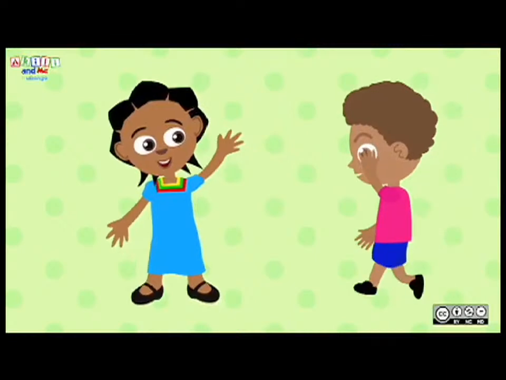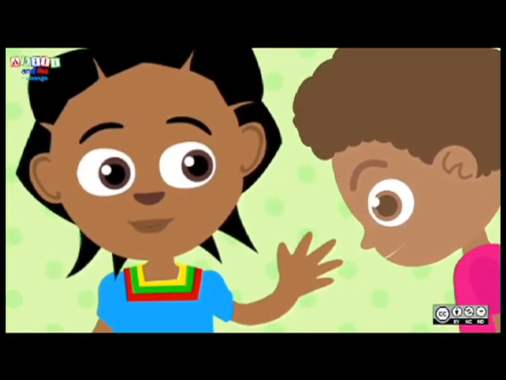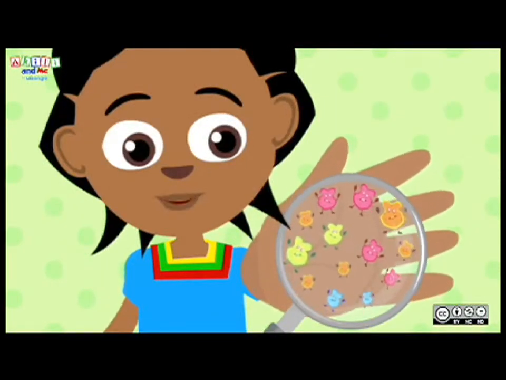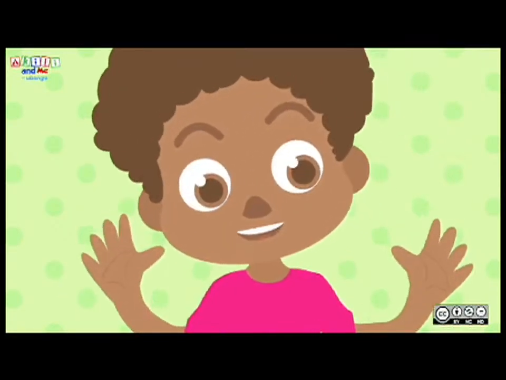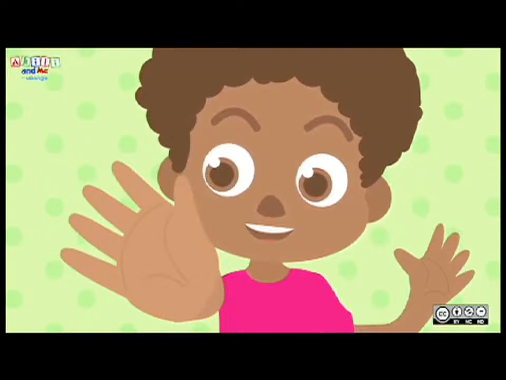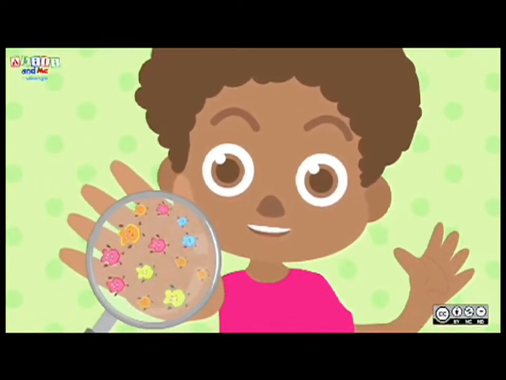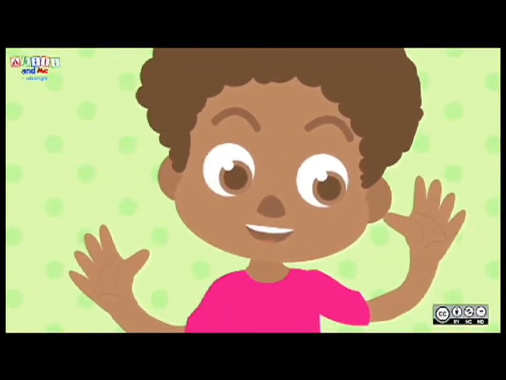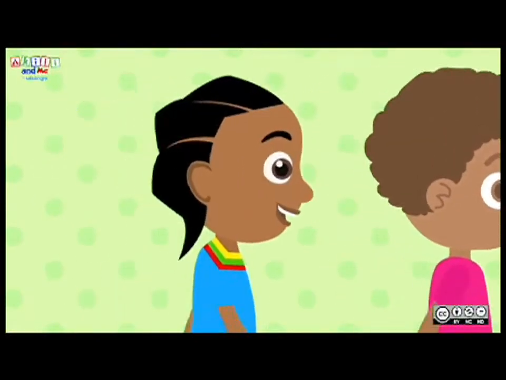Achille, why do we wash our hands? To wash away the germs. Achille, what are germs? They're like tiny little bugs on your hands and they can make you sick. But I don't see any germs on my hand. That's because they're so tiny that you can't even see them. Oh wow! I want to wash the germs away. Will you wash your hands with me, Achille? Of course!